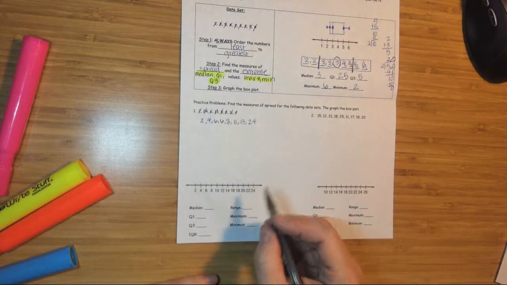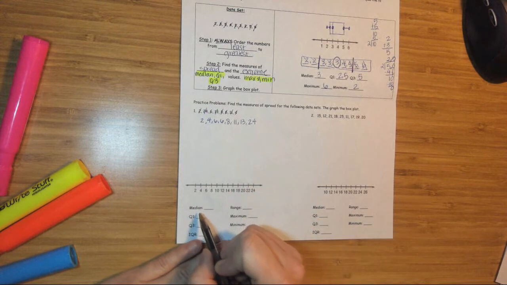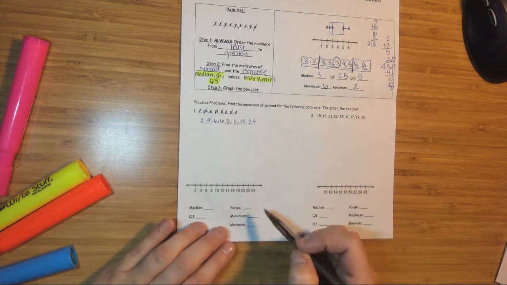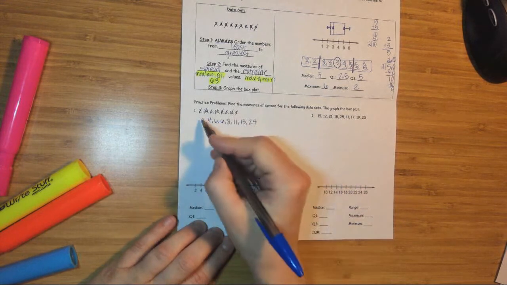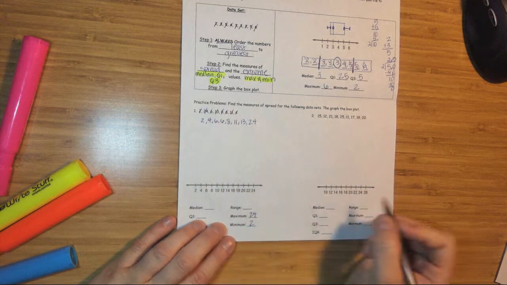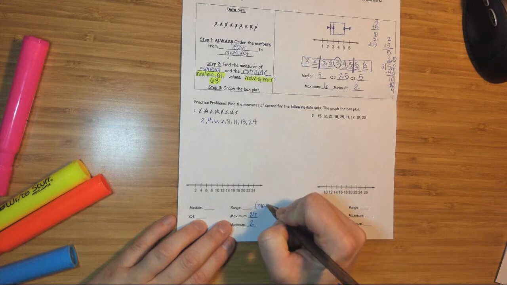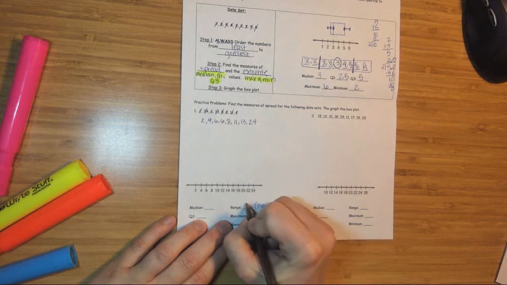Okay, so down here I need to answer all these things. The median, we can do that first, or I like the max and the min, that's the easiest for me. Maximum is the biggest number, that's 24. Minimum is the smallest, that's 2. The range is really easy to find. It's the max minus the min. So 24 minus 2 is 22.